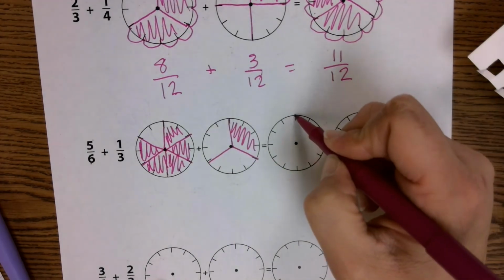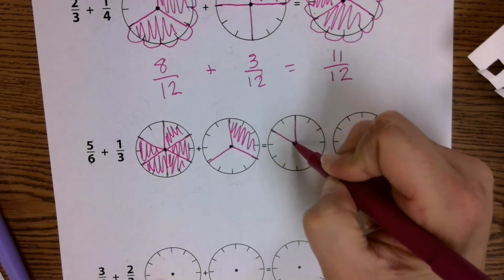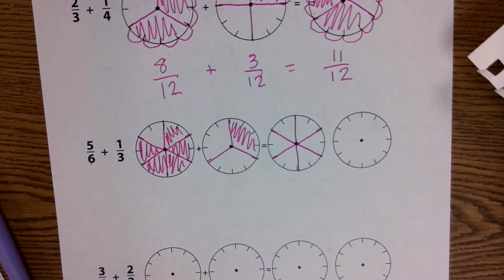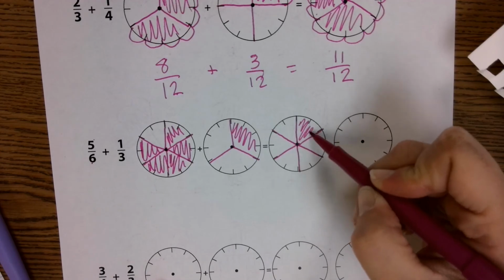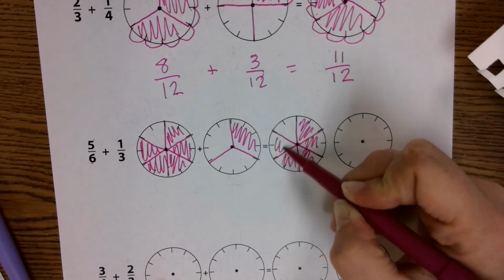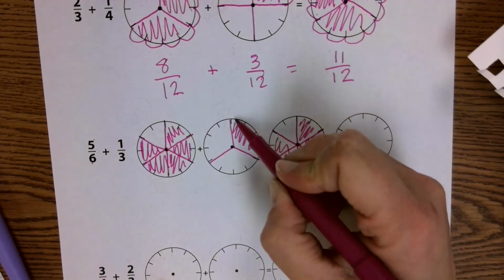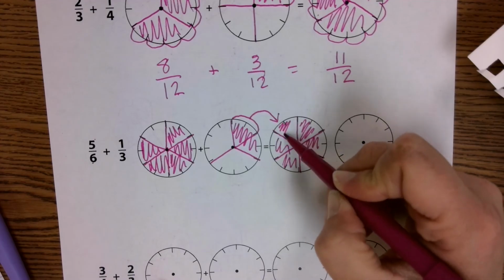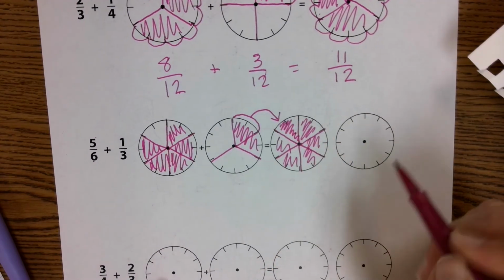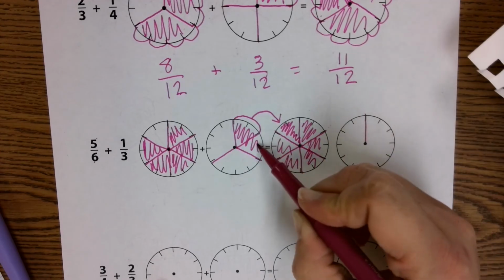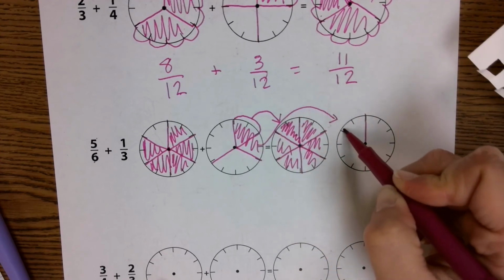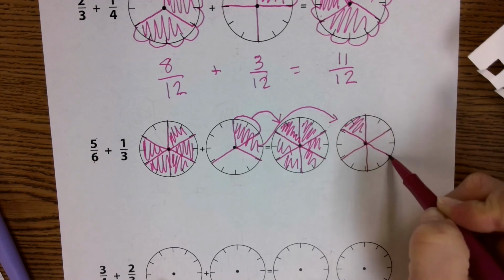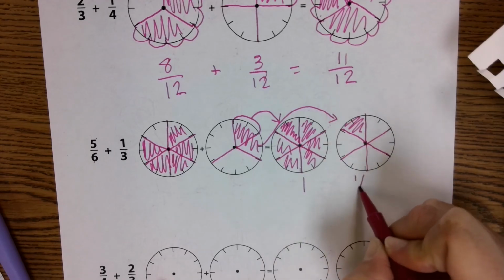And if I look at that, here I have my 5/6. So I can go ahead and cut my sixes. I didn't do it in thirds this time. I don't know why, but I normally do. So here I have my 5 sixes. 1, 2, 3, 4, 5, 6. And I see that here I can take this piece right here and put it right there. So then here I have 1/6 more to get 6/6. And then the other piece goes right here. So then I see I have 1 whole and 1/6.